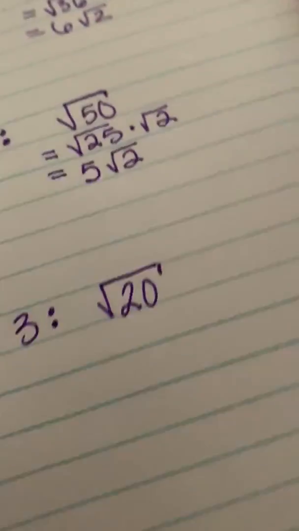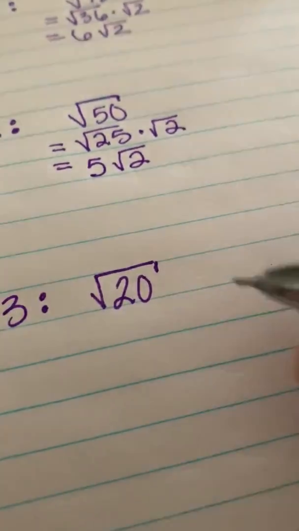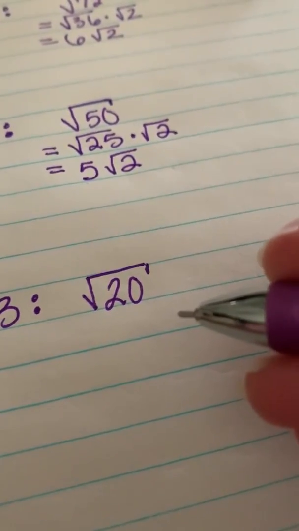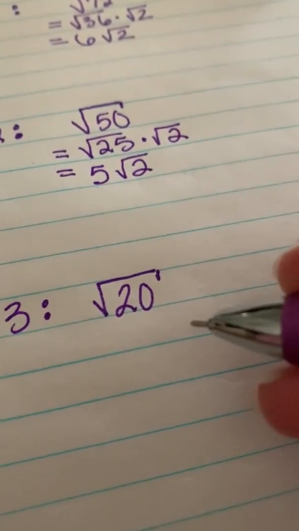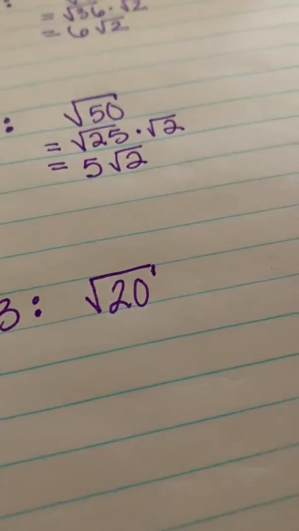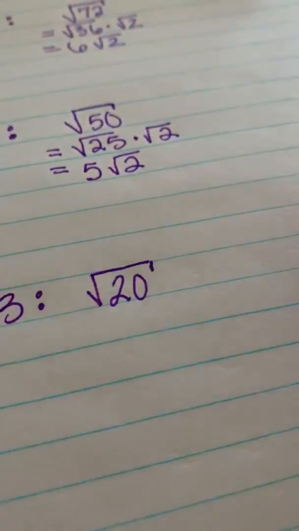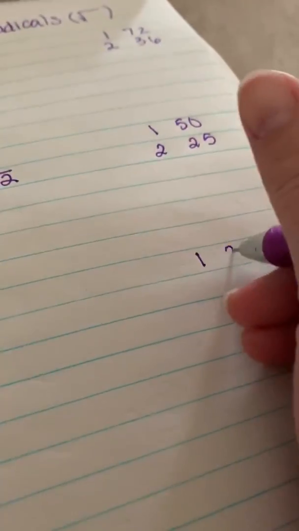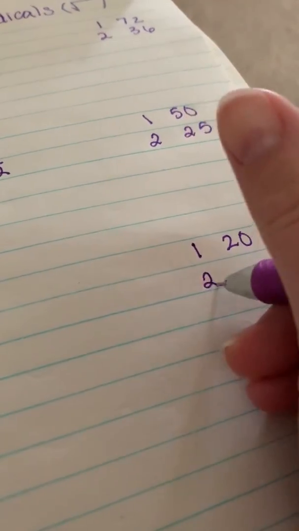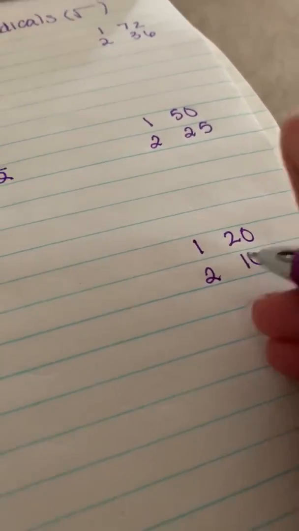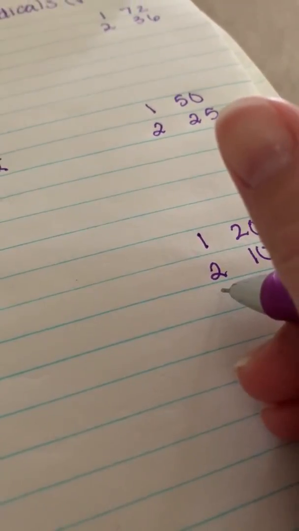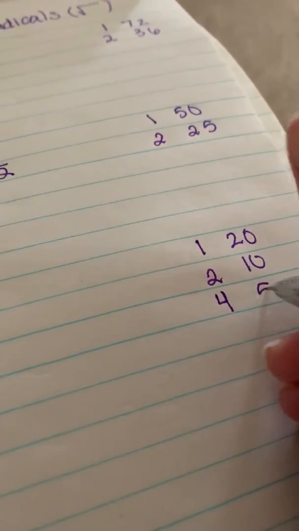Okay. All right, 20. 20 is not a perfect square. Let me think. 3 squared is 9, 4 squared is 16, 5 squared is 25. It's in between there. So let's write the factors. 1 and 20, 2 and 10. No, 10's not a perfect square. 3 squared is 9, 4 squared is 16. All right, 3 doesn't go into 20, 4 and 5.